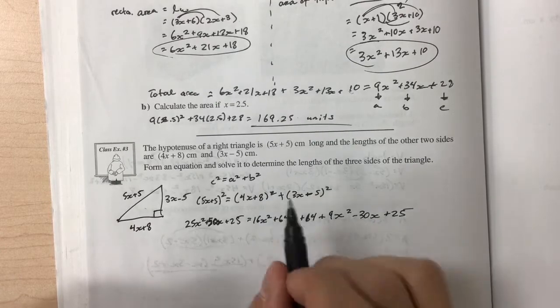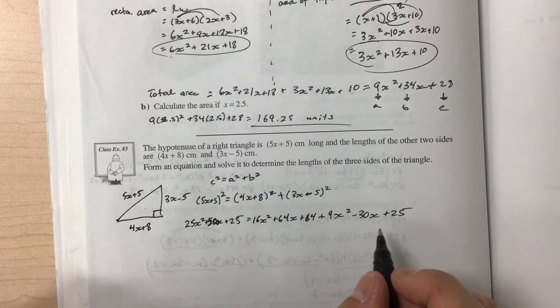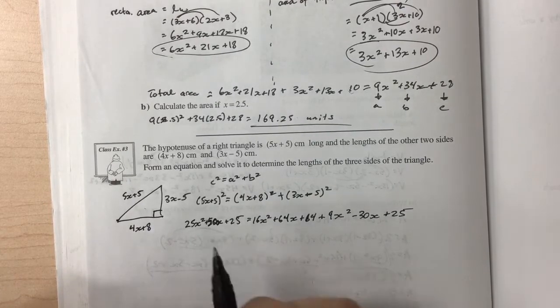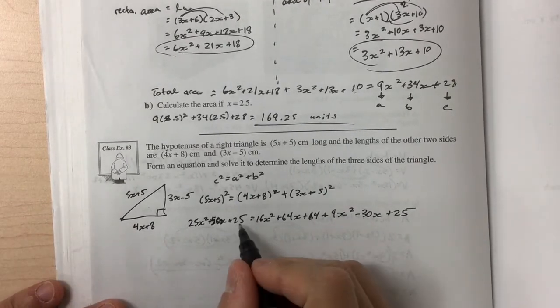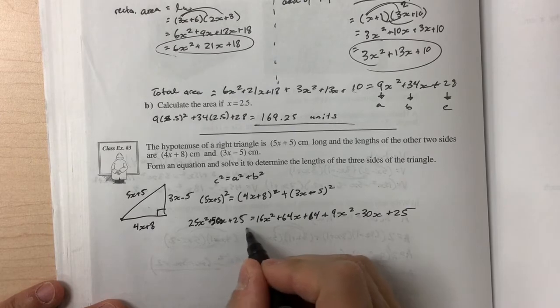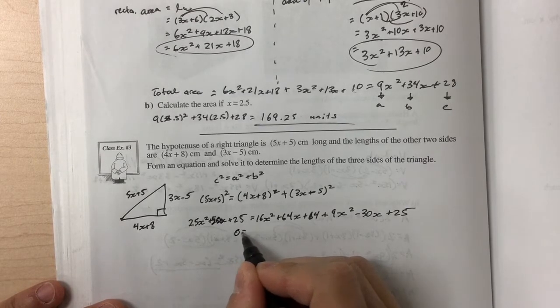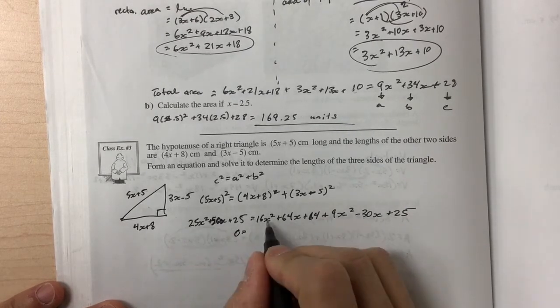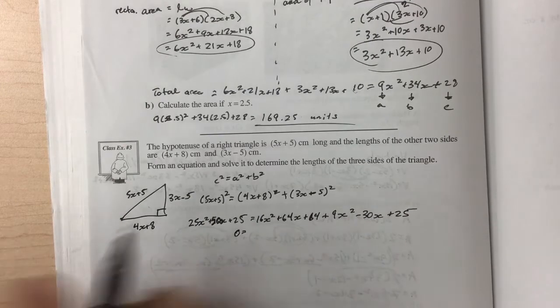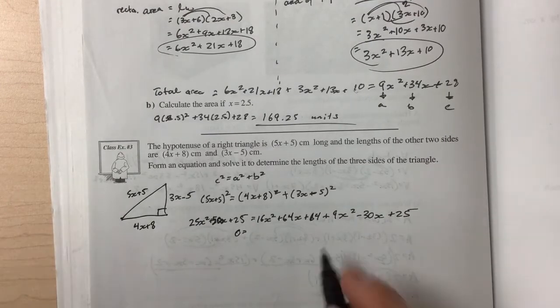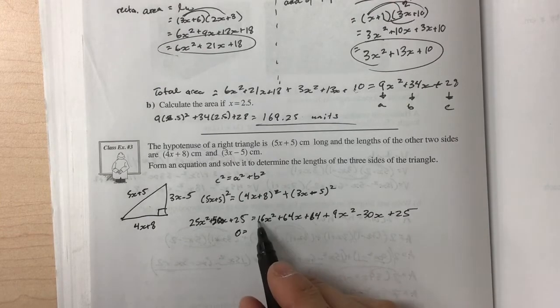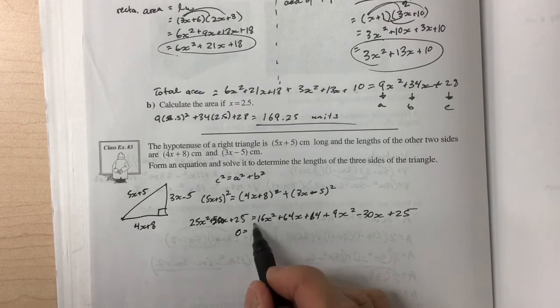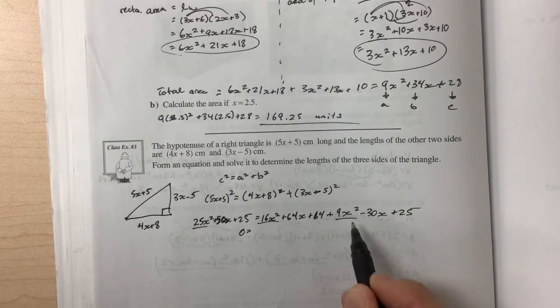And so I'm going to get all my x squareds together and all my x's together as well. I'm going to bring everything to one side of my equation, set it equal to 0. So I'm going to have 0 is equal to 16x squared minus 25 plus 9. So 16 minus 25. So I'm taking care of my x squareds first.